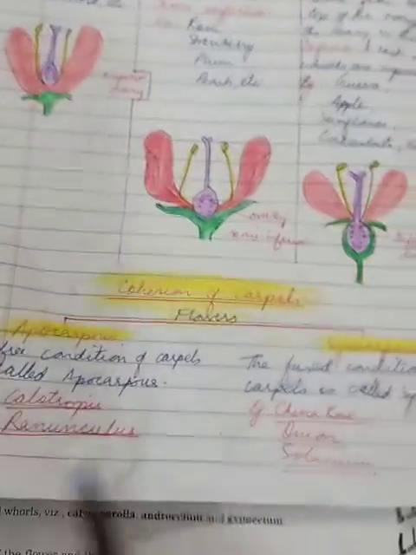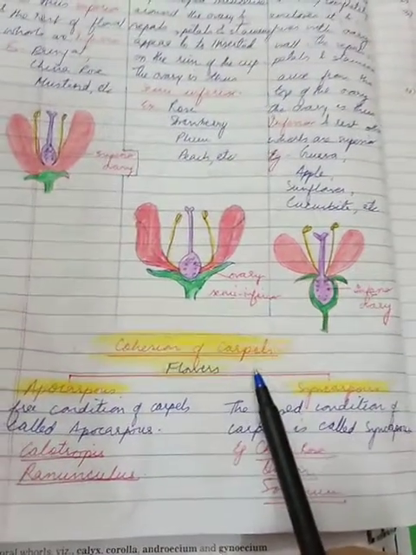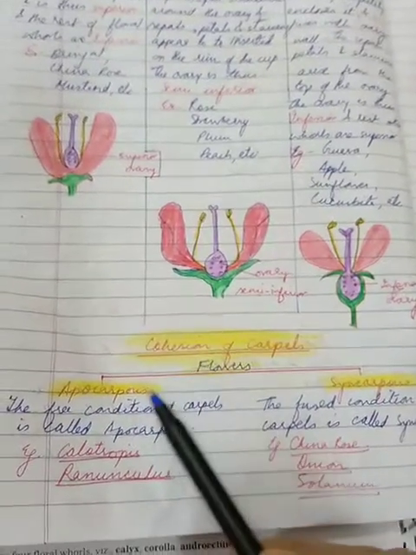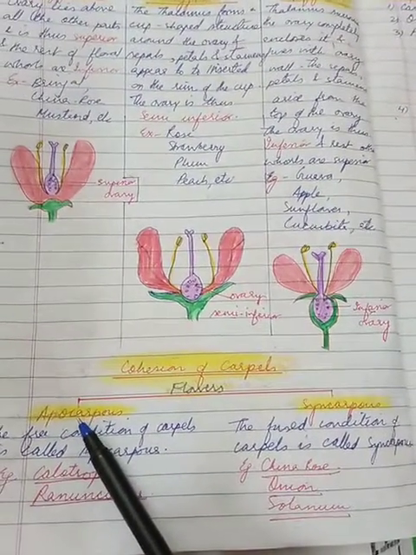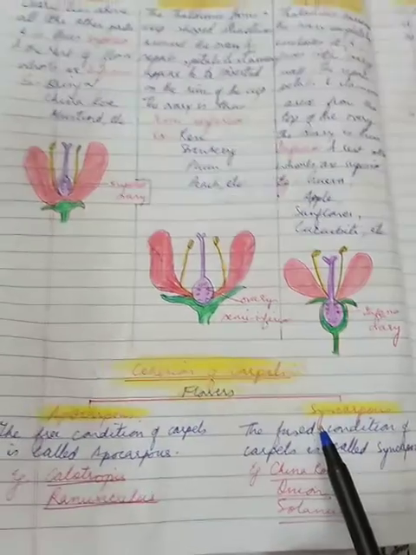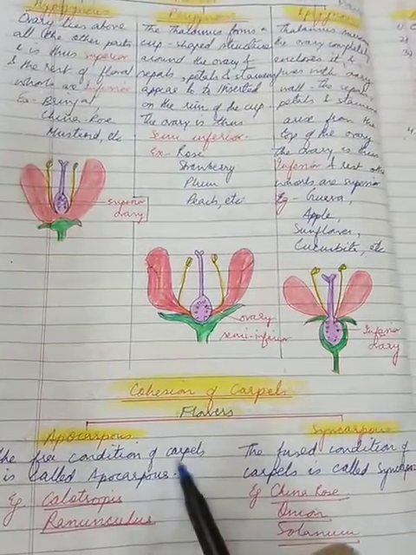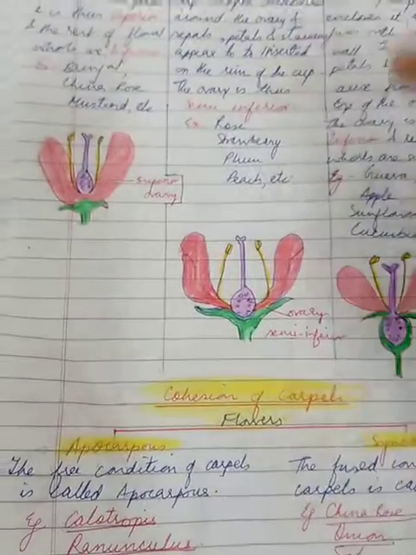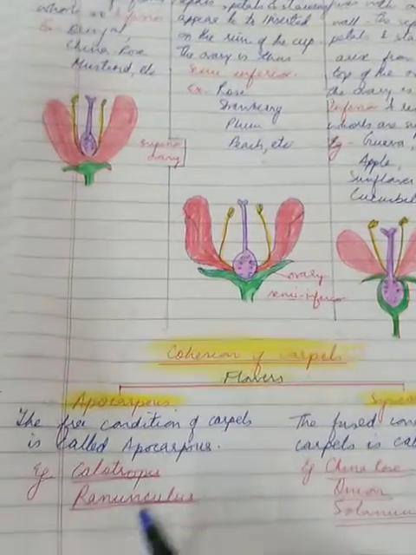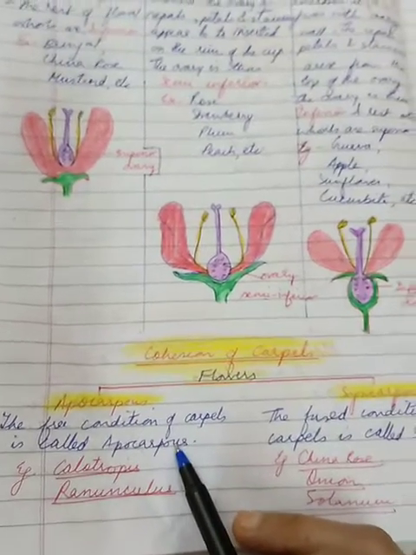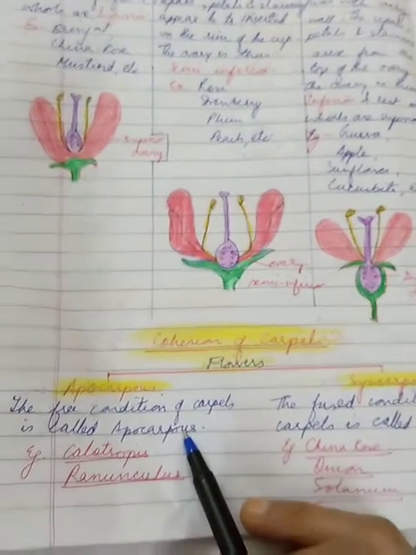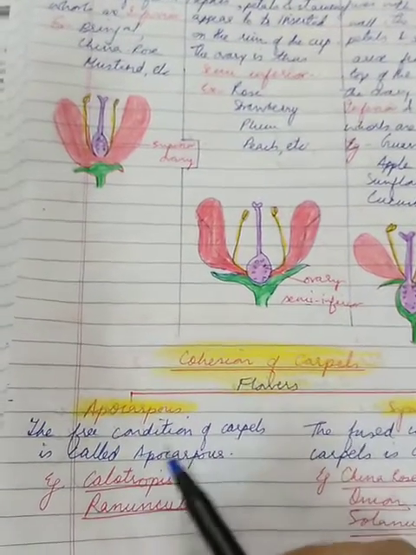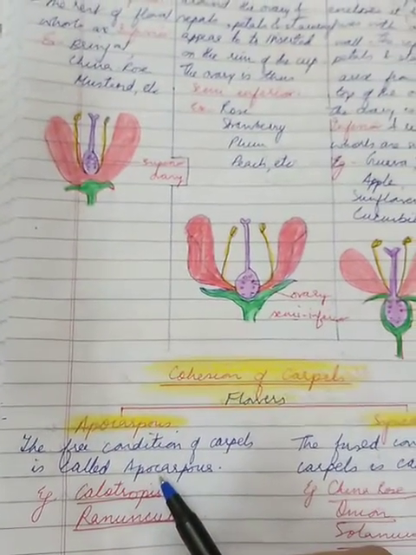Moving to another new term, cohesion of carpels. Cohesion means how they are united. And here we have two new terms, apocarpous and syncarpous. The free condition of carpels is called apocarpous. Now you must know, children, that depending on the flower, sometimes more than one carpel is present, right? 2, 3, 4, any number. So the condition where the carpels are free is called apocarpous.